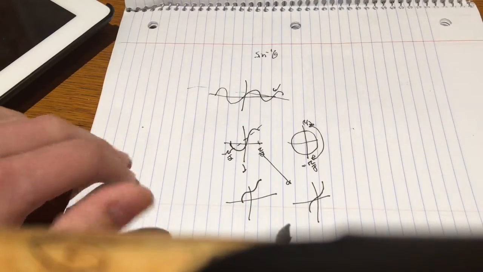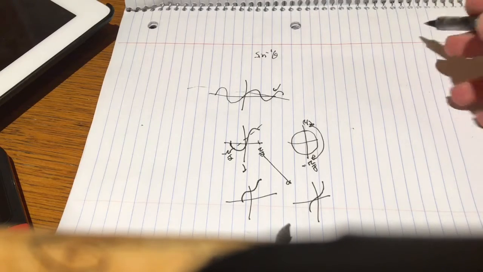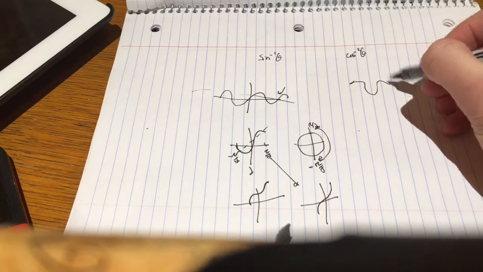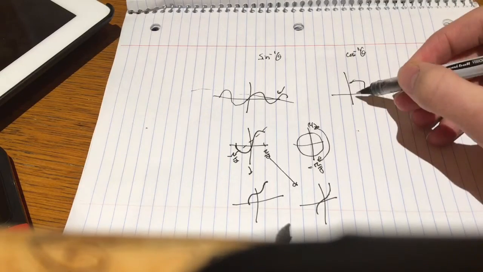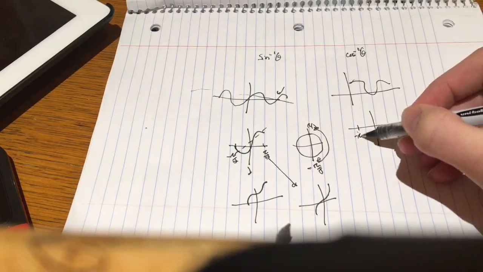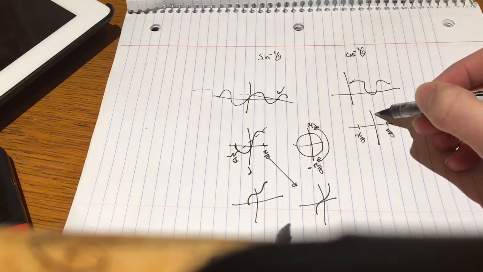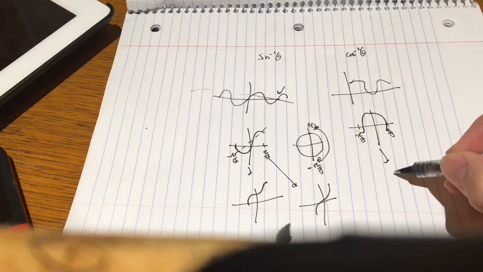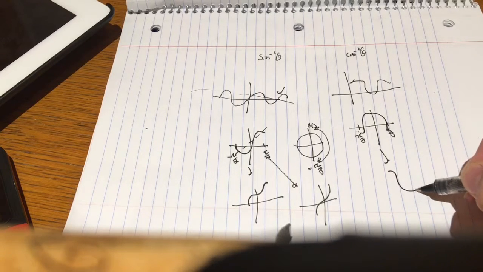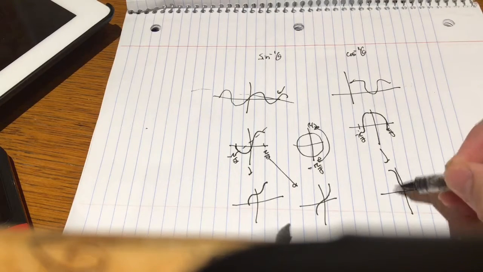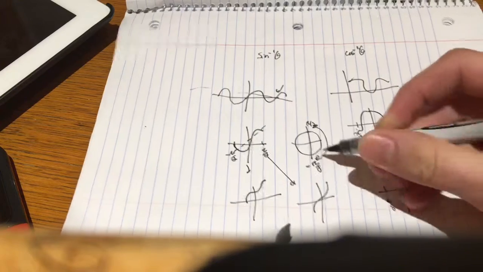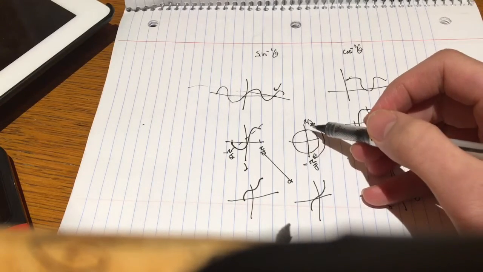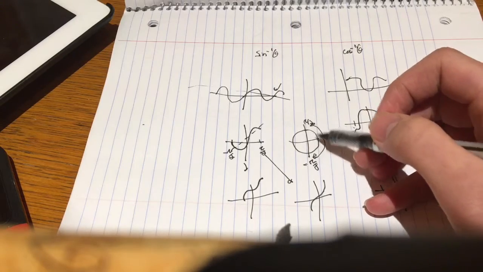So the same concept can apply to every trigonometric function. So cosine, the inverse of cosine. It doesn't pass the horizontal line test, so it's restricted to 0 and pi. It would look something like this, and the inverse of that would look like this. And what this domain does right here would mean that it would only give you values that are in its domain.